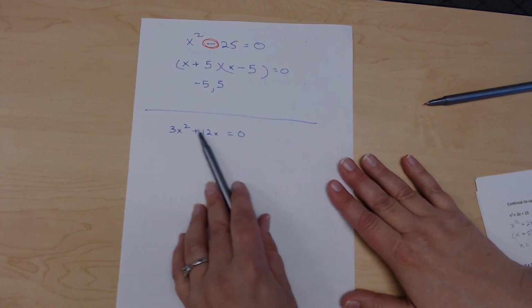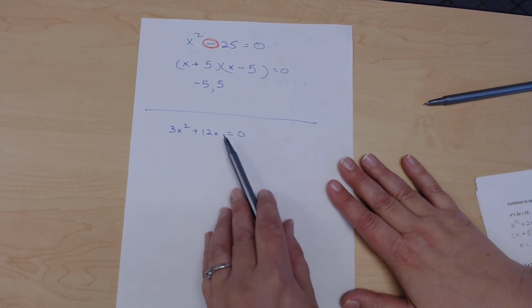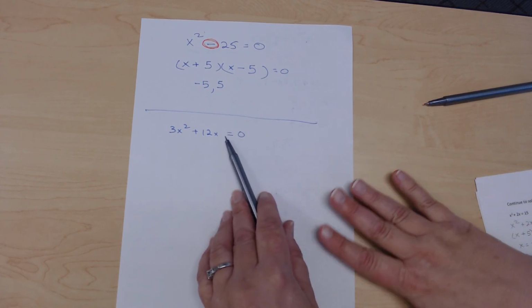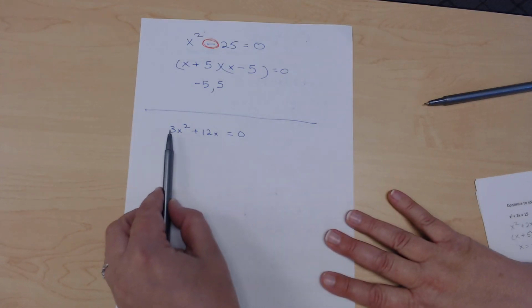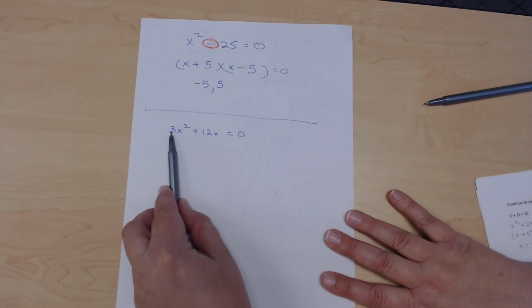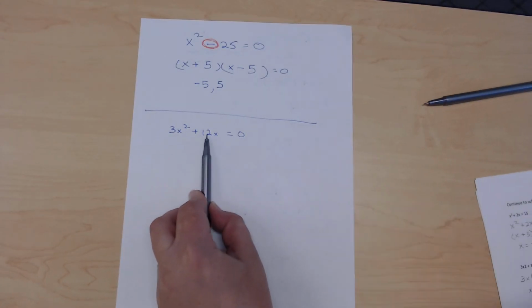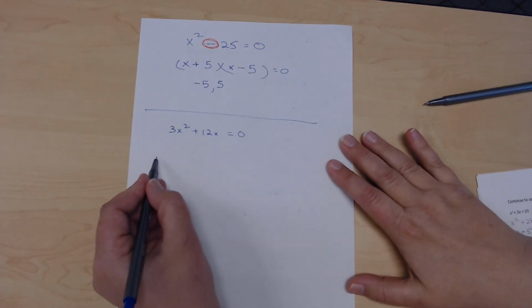This time there is no number by itself. So here you have to pull out, what do both of these have in common? What number goes into both 3 and 12? And that is 3.